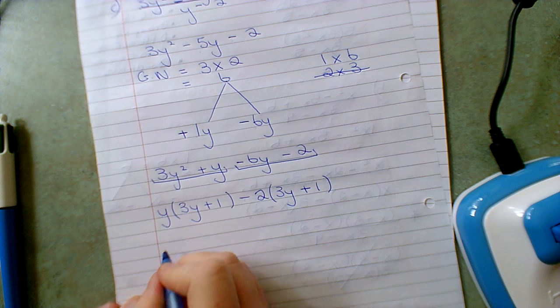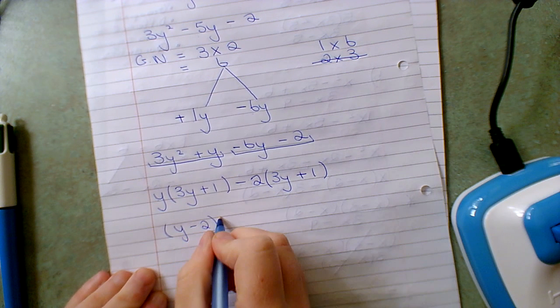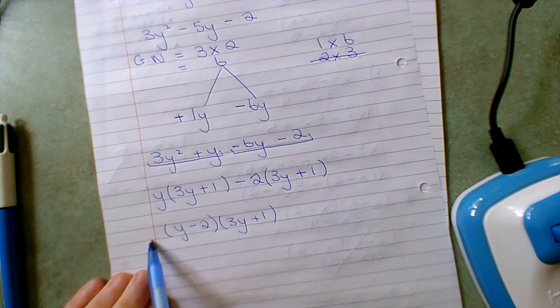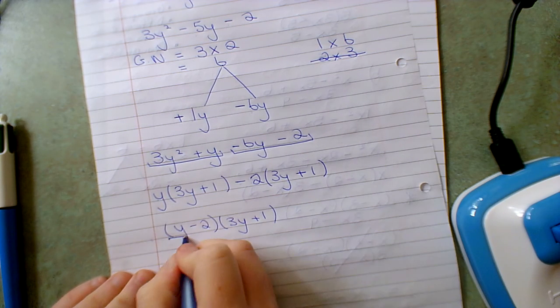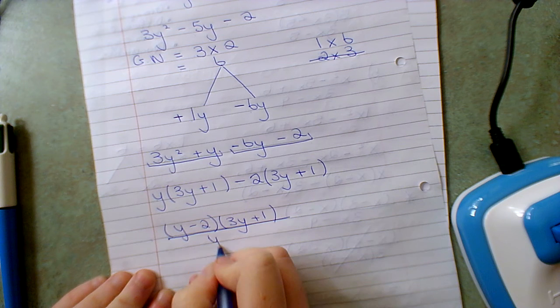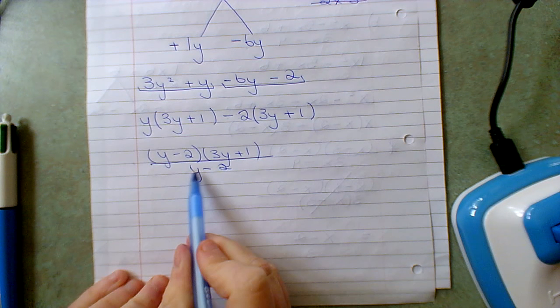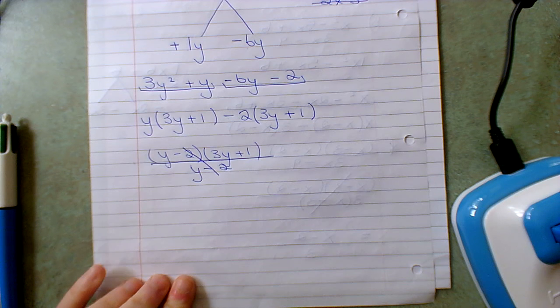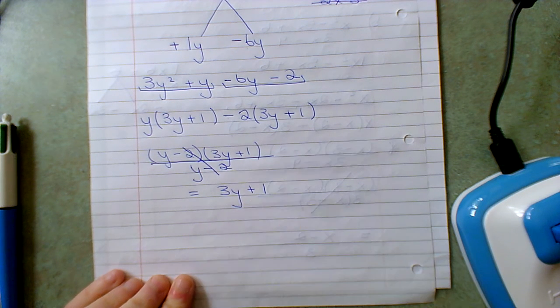Then I bring these 2 together, so I will have y minus 2 bracket 3y plus 1. So that's just my top line factorised. I need to put this over my bottom line, which is y minus 2. And this one is nice and easy because I don't need to factorise again. Cross these off, cancelling with one another. So I'm now just left with 3y plus 1, and that's it, finished.